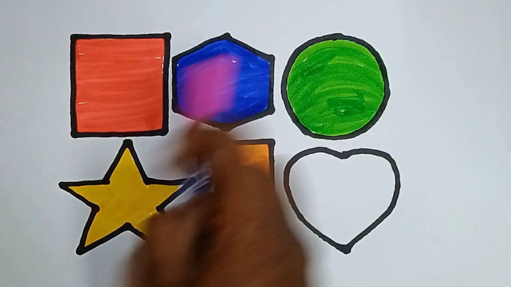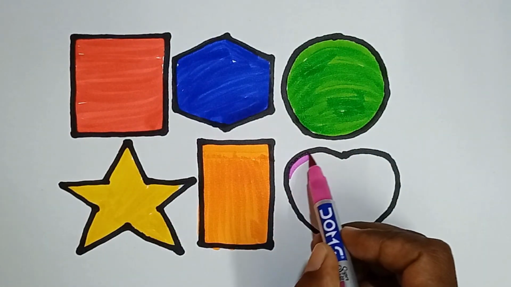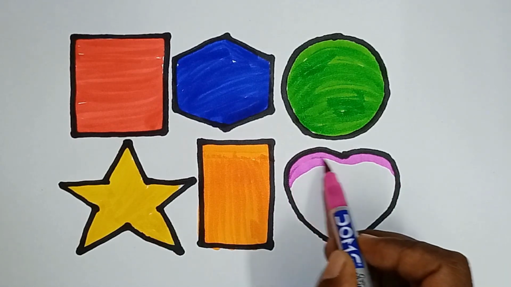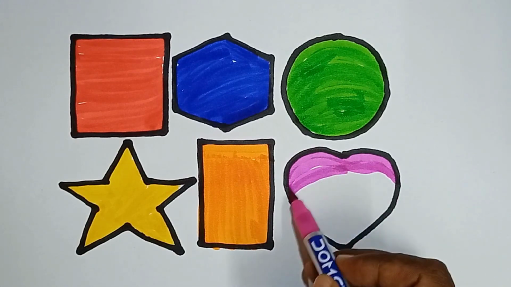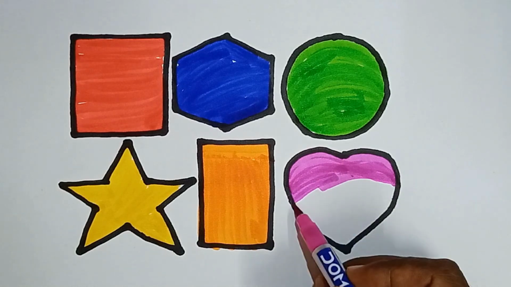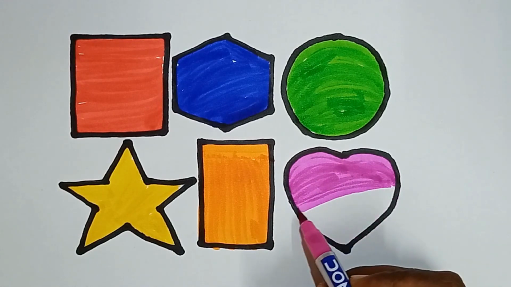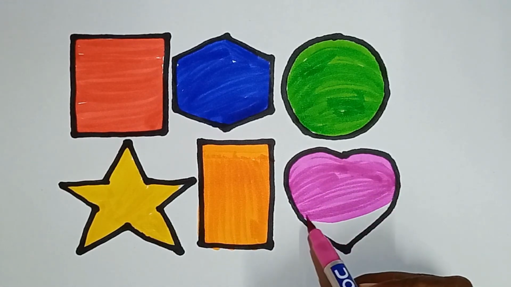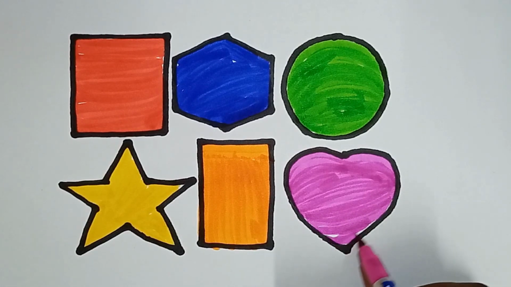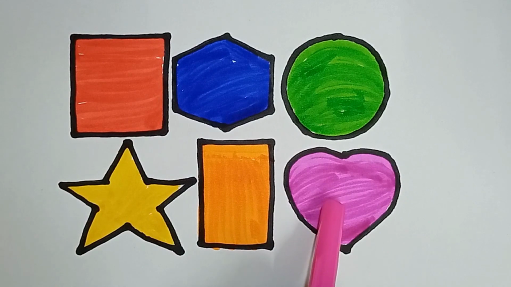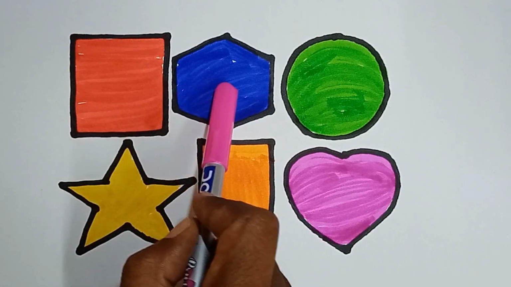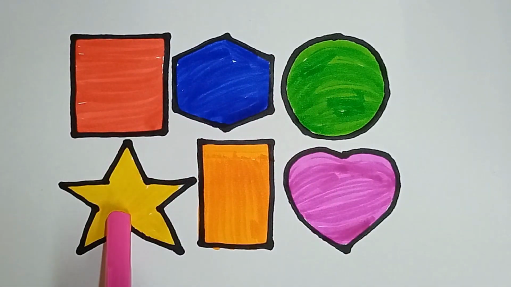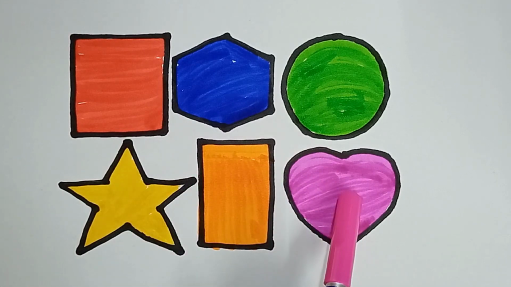This is pink color. I am coloring heart. This is heart. Wow, pink heart. Yes, this is pink heart. This is heart. Square, hexagon, circle, star, rectangle, heart.